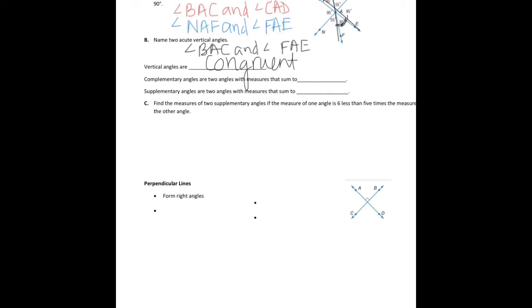Complementary angles are two angles with measures that sum up to 90 degrees. Supplementary angles are two angles that have measures that sum up to 180. So 90 degrees complementary makes a right angle. Supplementary 180 makes a straight angle.